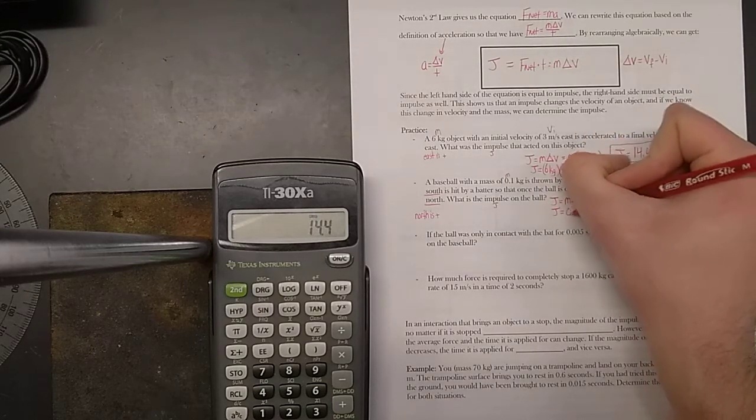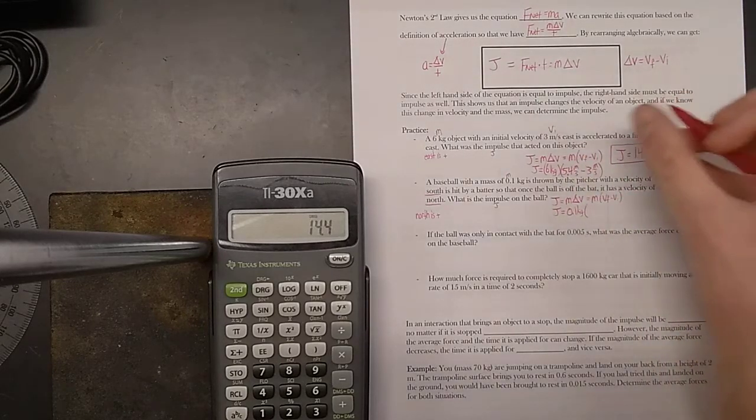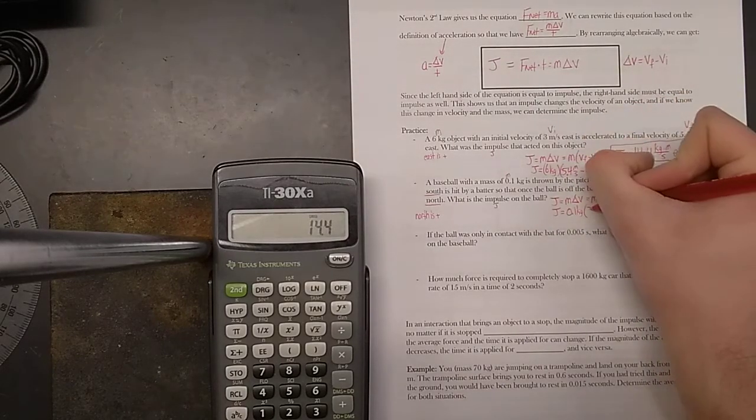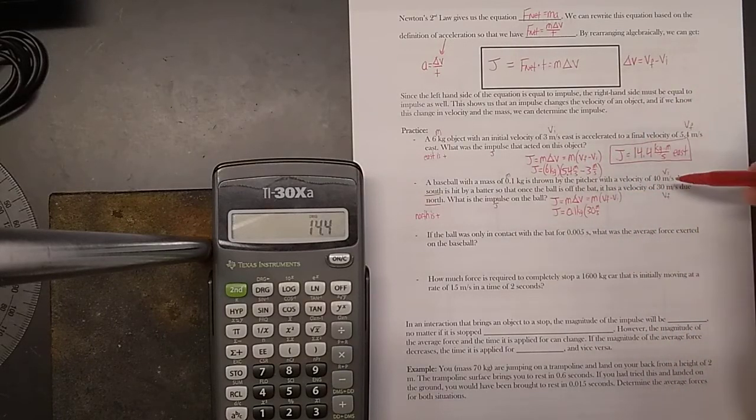So I know that the mass is 0.1 kilograms. V final is 30 meters per second, and that's north, so I'm going to keep that as positive. The initial velocity was to the south, so I need to put a minus sign in front of that.